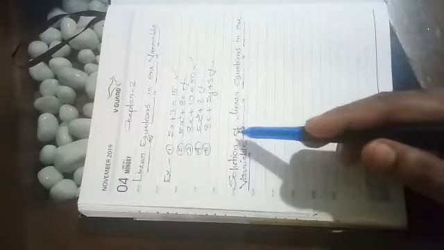Now dear students, we are moving to the next point, that is solution of a linear equation in one variable. What is meant by solution of an equation? Solution of an equation means to find the value of the variable. That is meant by the solution of a linear equation. We can discuss this point through an example.